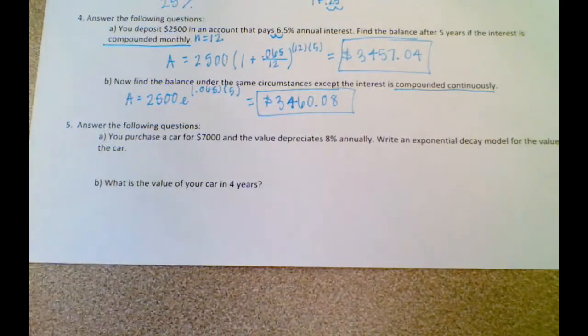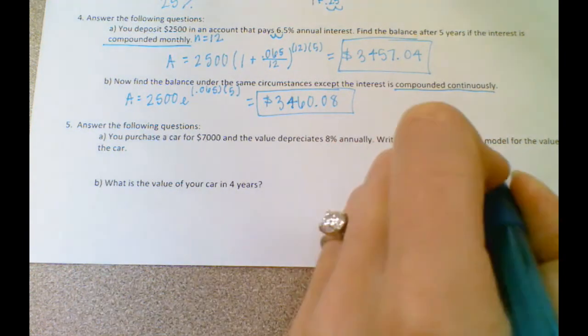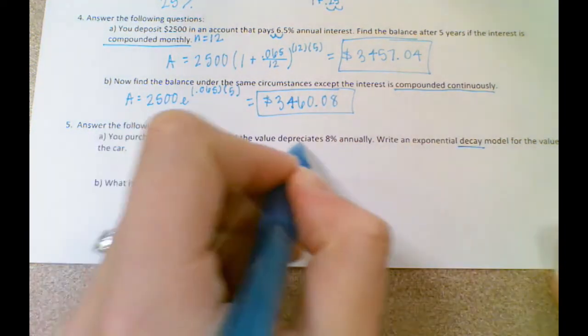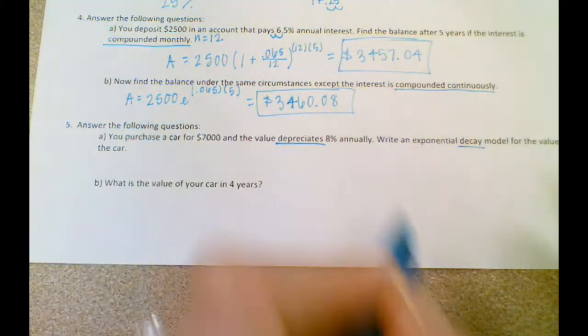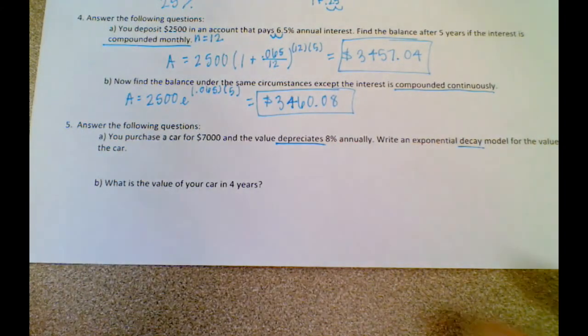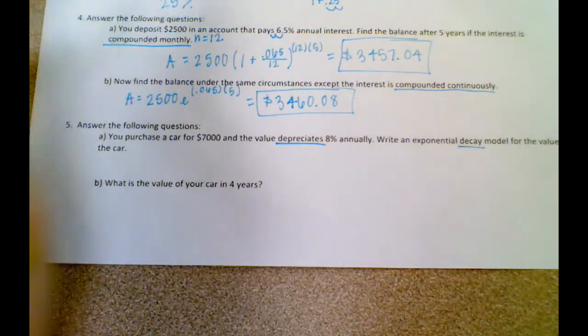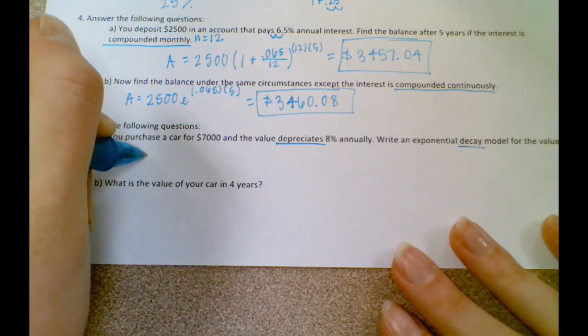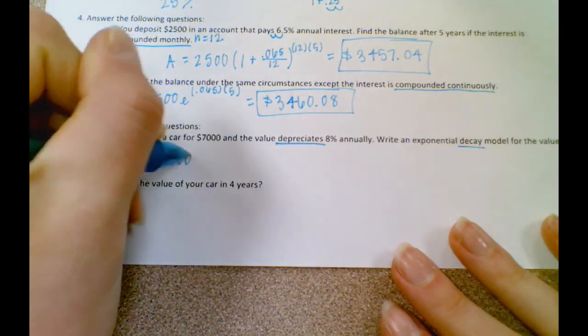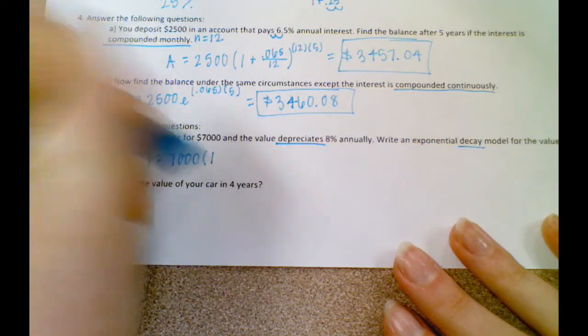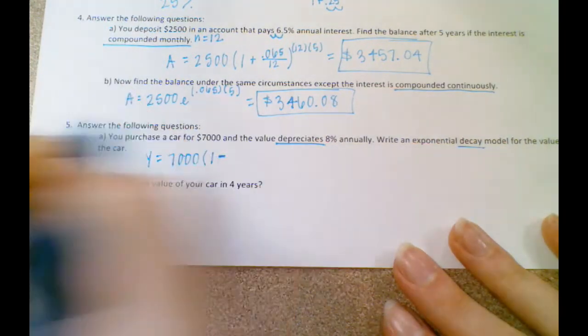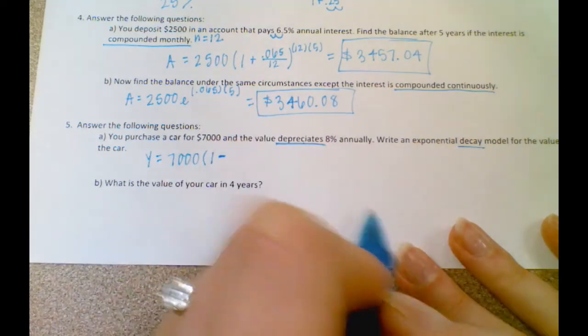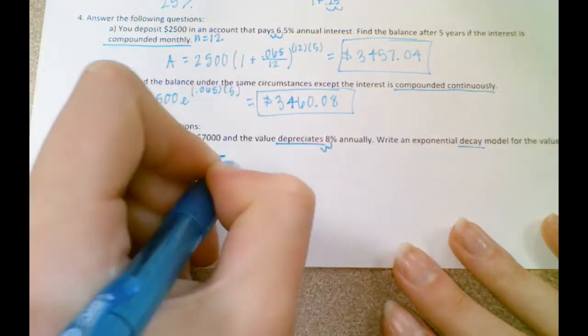All right, number 5. Answer the following questions. You purchase a car for $7,000 and the value depreciates 8% annually. Write an exponential decay model for the value of the car. So exponential decay. The reason we're doing decay is because the value of the car depreciates, meaning it's losing value, okay? So this is when we're going to use the exponential decay equation up above. So we don't know the final amount, but it starts at $7,000. 1, instead of doing a plus, we're going to do a minus because we're losing 8% annually. So 0.08.